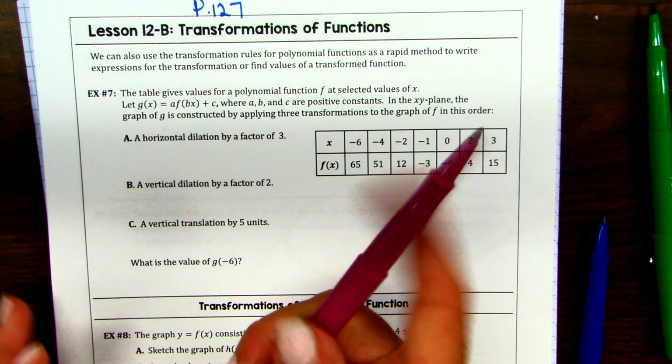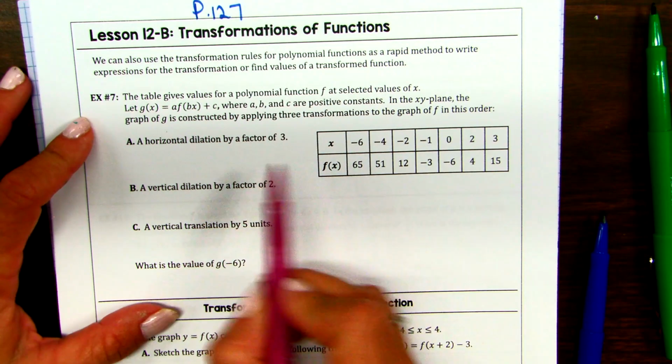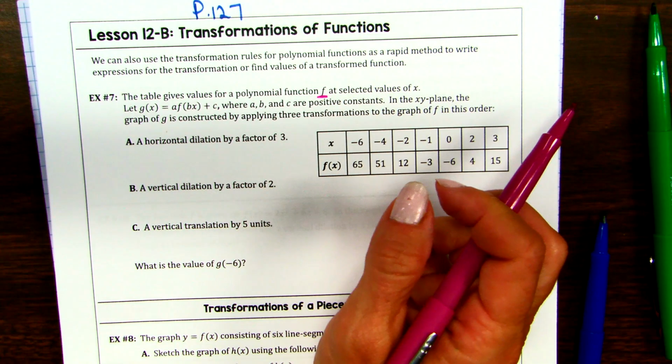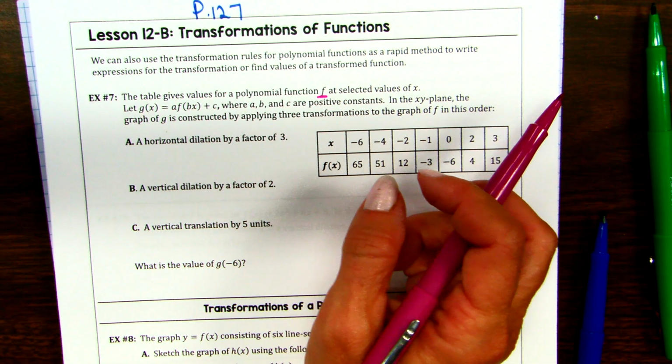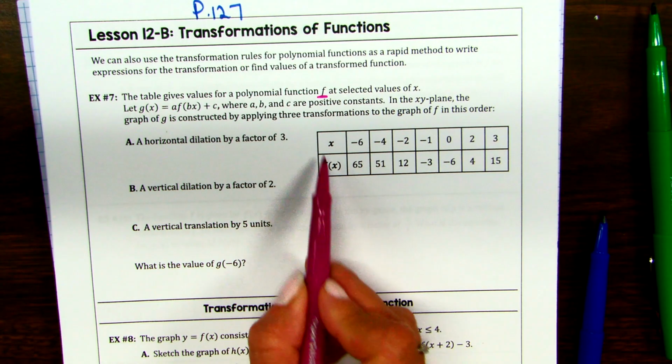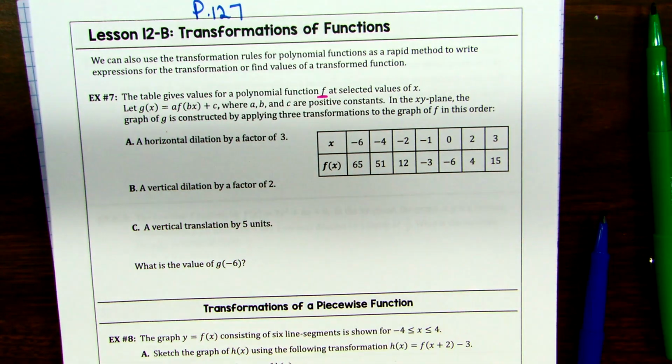So let me read for you here. The table gives values for a polynomial function f. Remember, f is shorthand nickname for f of x. So you say f or f of x. So here's f of x. We already know that. It says f of x right here. These are the x values. Those are the y values, okay?